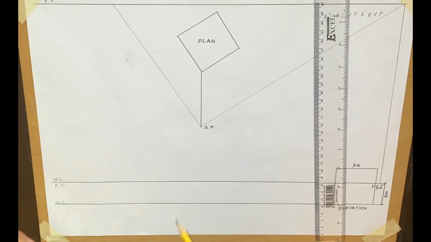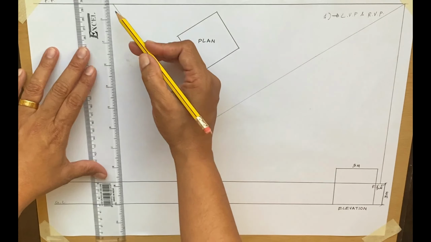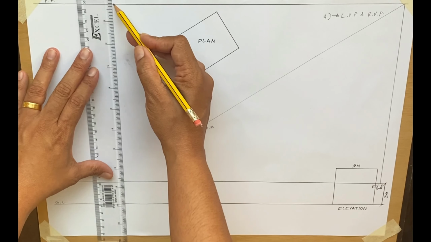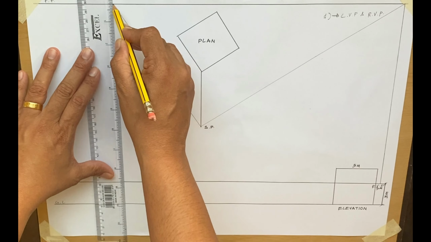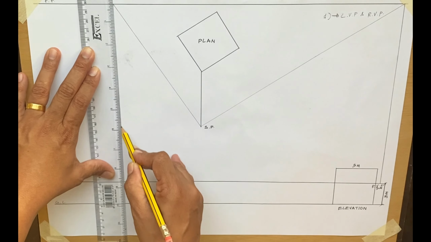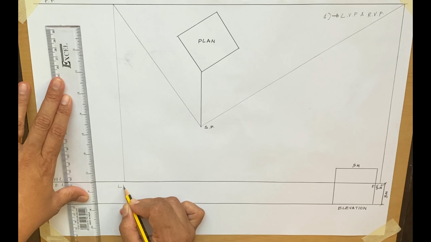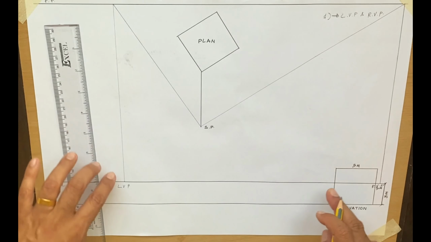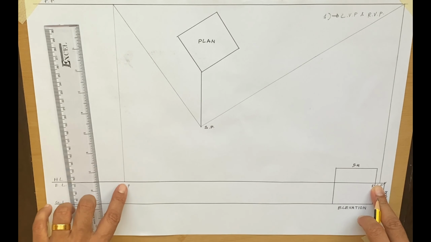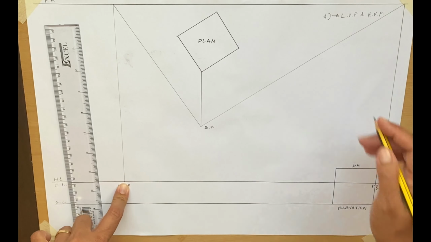So I draw the line up to the picture plane. When it intersects with the picture plane, so I'll bring it down. So this is my left vanishing point. So I have already found my left vanishing point and right vanishing point.